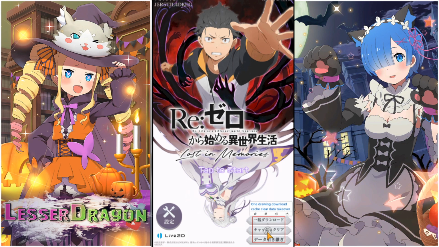Now as you can see here, I did this intentionally because I wanted to show you what these icons were. The top button there says one drawing download. Essentially, that is the bulk download. It allows you to download all of the data for the game, which I won't say drastically decreases your load times between menus, but it will decrease them somewhat if you don't have reliable internet.